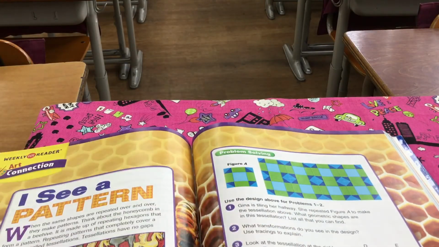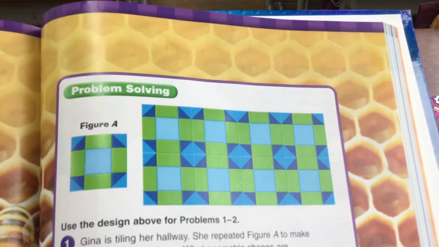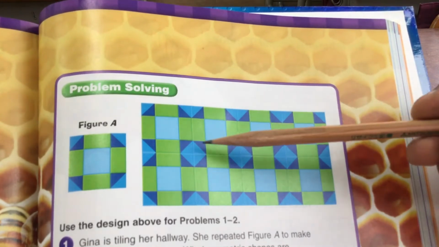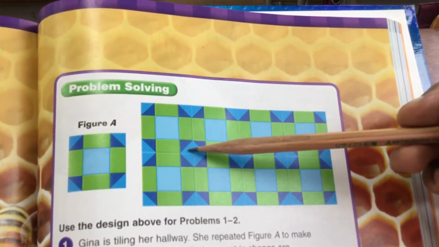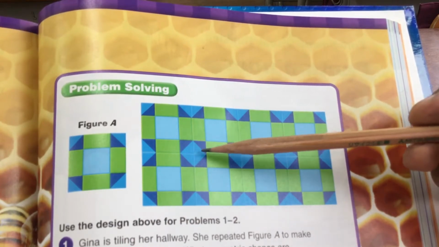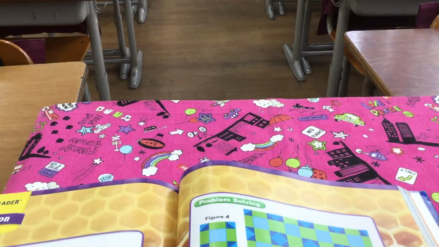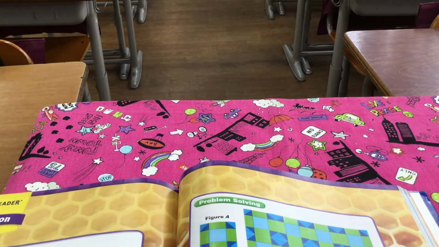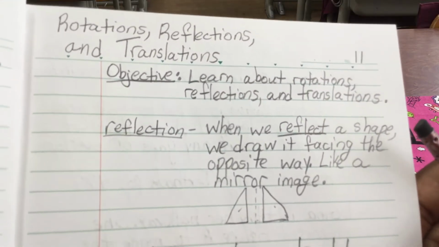But here's what I can tell you. Let's take a look at this triangle and this triangle. Okay? Side by side like that. We know that is a reflection. That's the mirror image.